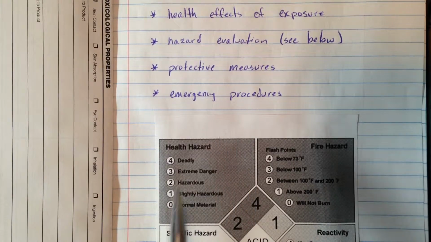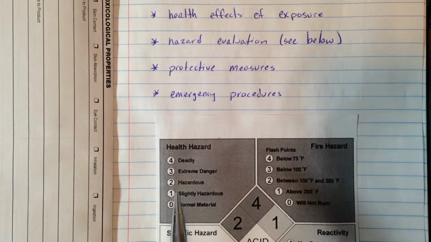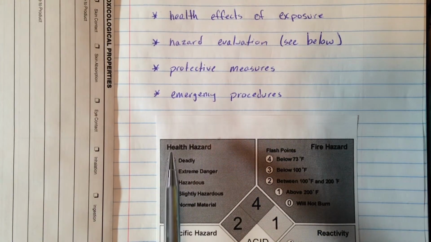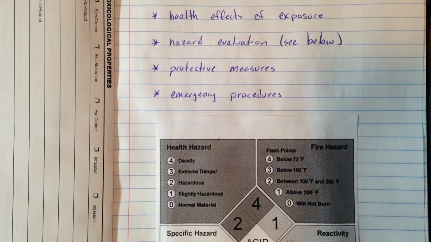The third one is protective measures that you need to use when you're handling the chemicals or disposing of the chemicals. And then the last one is emergency procedures. So what do you do if you spill it, or worse, spill it on you? So let's talk about that hazard evaluation again.